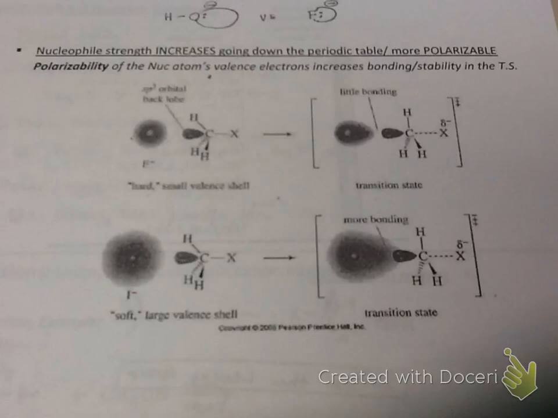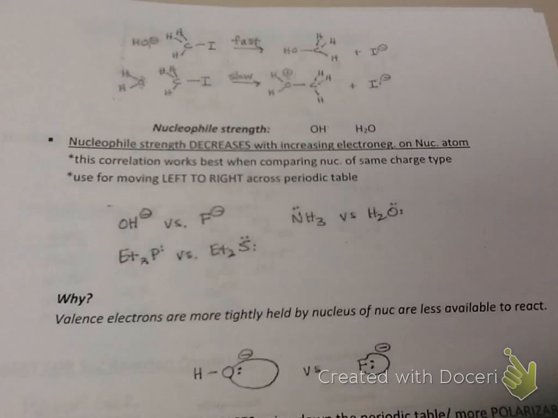If you're going left to right, you see that oxygen and fluorine are in the same row. So we can compare things that are in the same period, because their valence electrons are found in the same shell, roughly the same distance from the nucleus. It's just how tightly they're held.